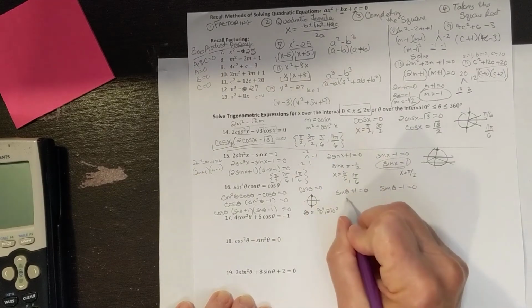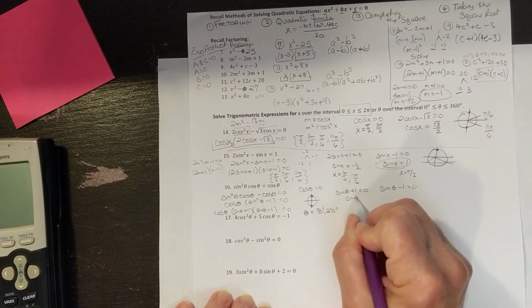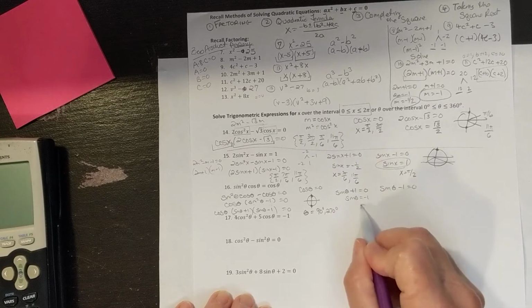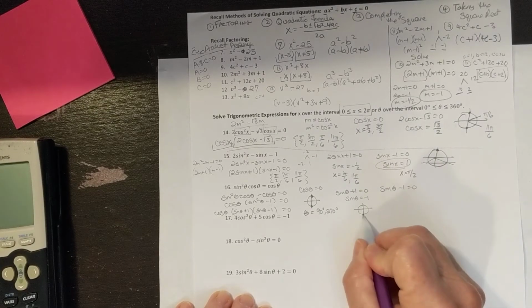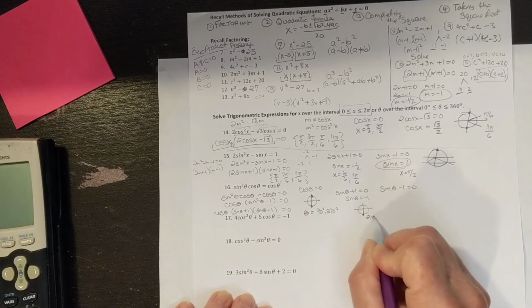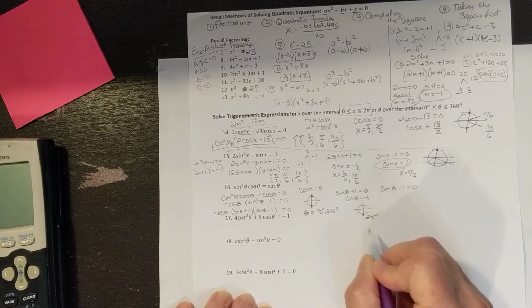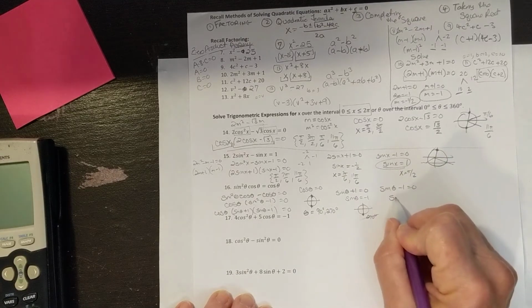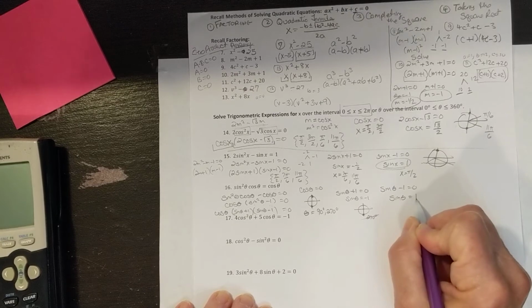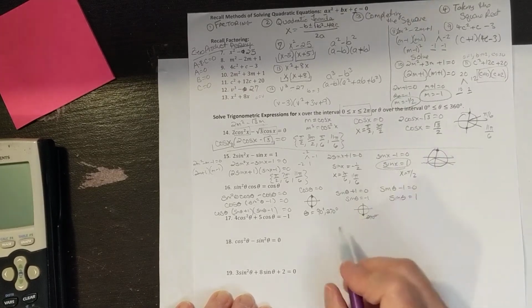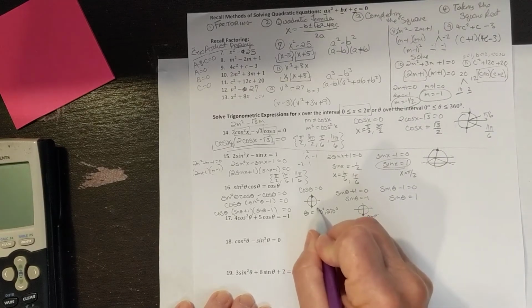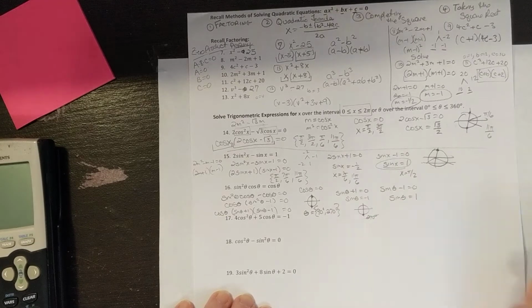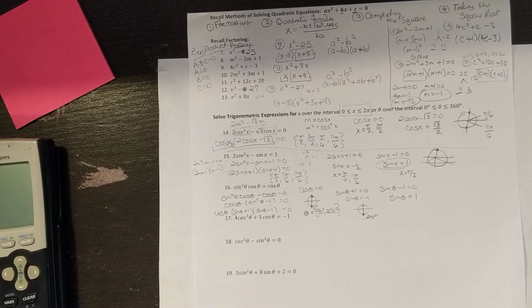We'll solve for the sine of theta. So when is the sine of theta negative 1? Well, the sine of theta is negative 1 down here at 270. But that's already on our list, so we're fine. We don't have to talk about him. When is the sine of theta equal to 1? Well, that's at 90 degrees. So we already have that on our list. So this is all our answers for that one. All right, cool. What else have we got?